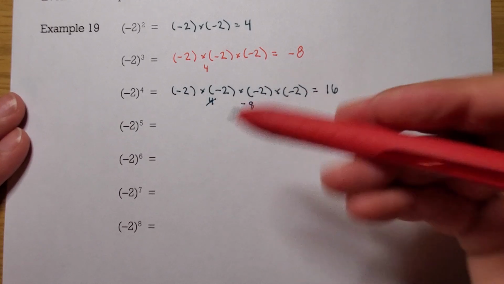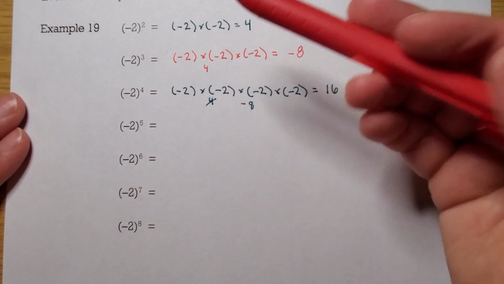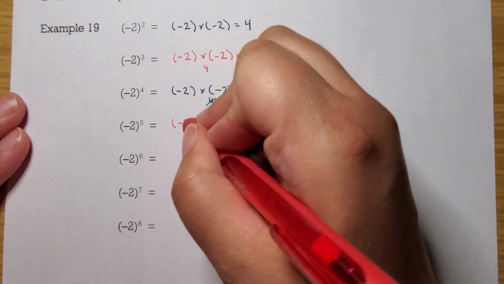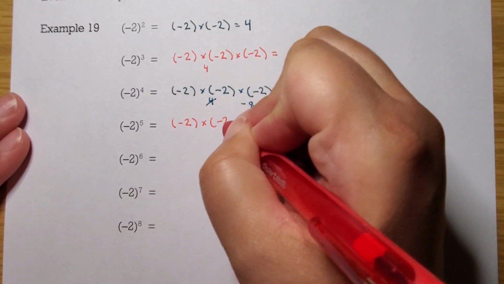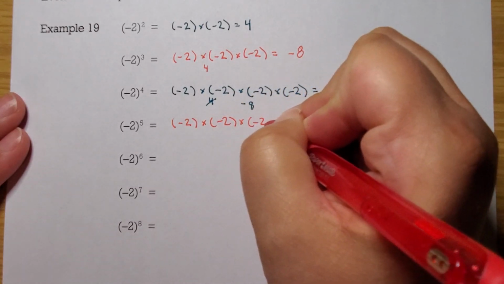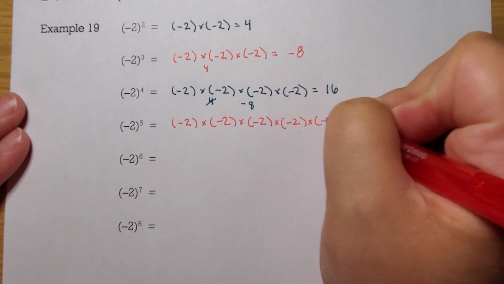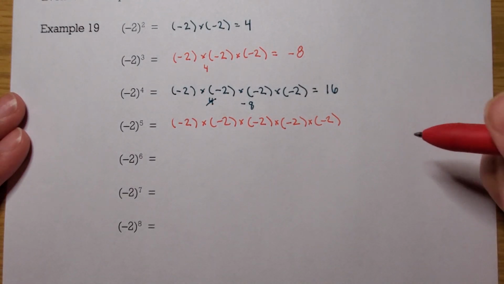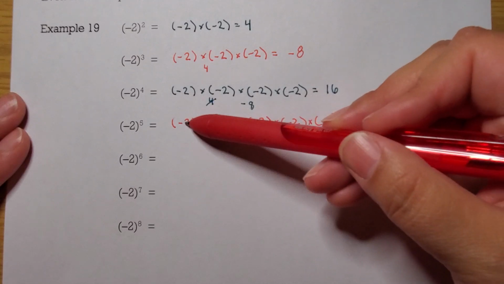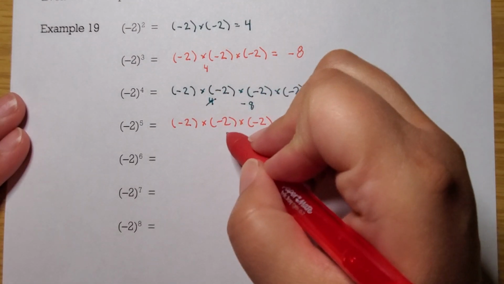All right, let's try the next one. We've got (-2) to the fifth. So now we're going to have 5 -2's. -2 times -2 is a positive 4.